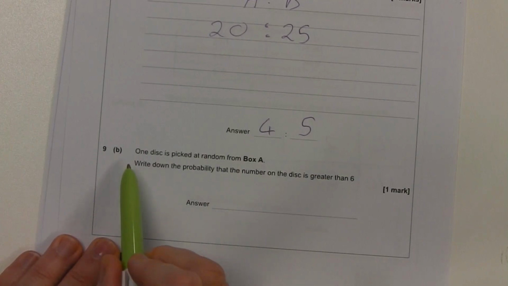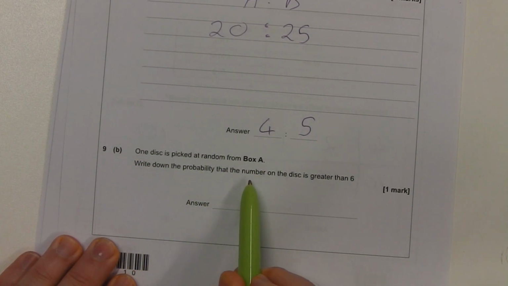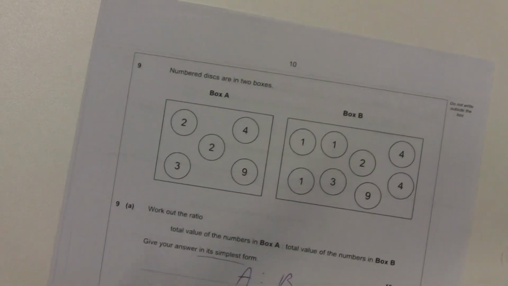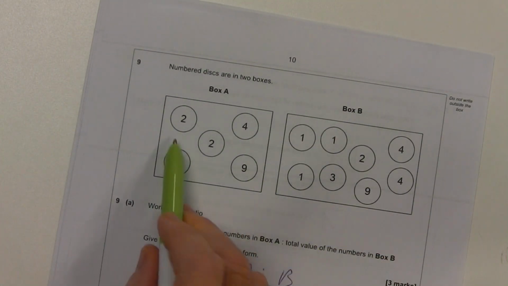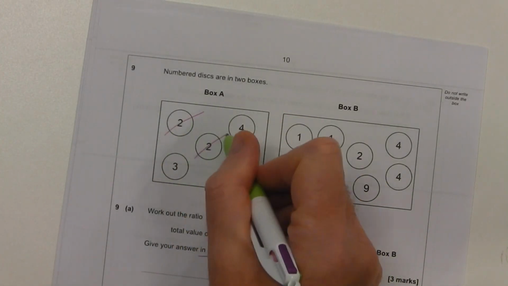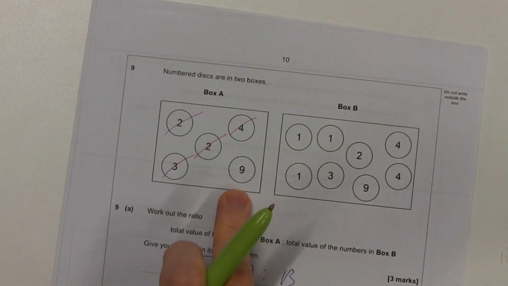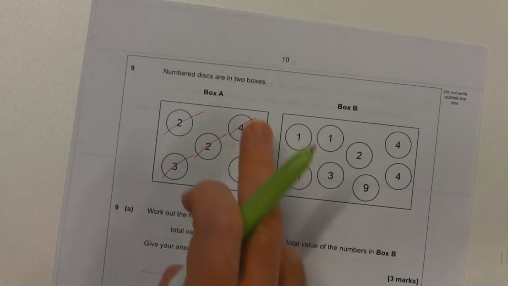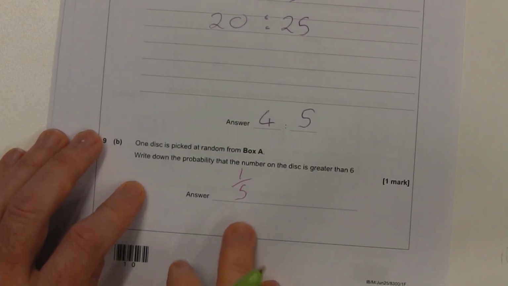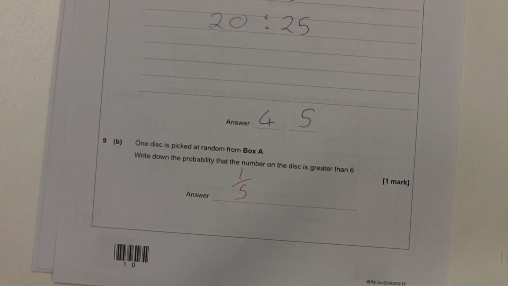So now for part B, we're going to pick out 1 disc at random from box A and write down the probability that the number on the disc is greater than 6. So it was box A. When we look at these, we're looking for greater than 6. So that's not, that's not, that's not, that's not. That means we only got 1, but it's 1 out of all of those. So it's 1 out of 5. Sorry, I haven't marked the page when I'm writing that. 1 out of 5.